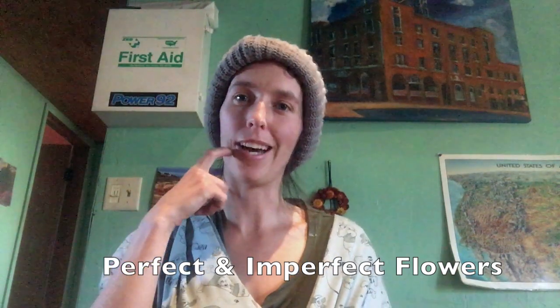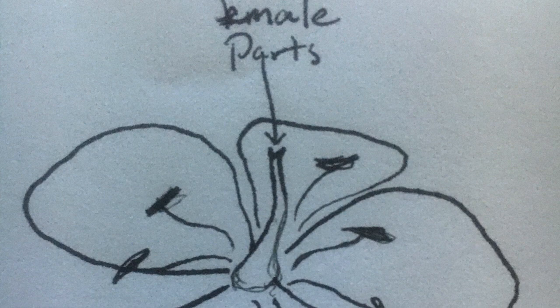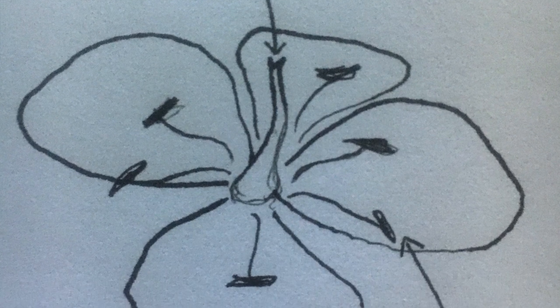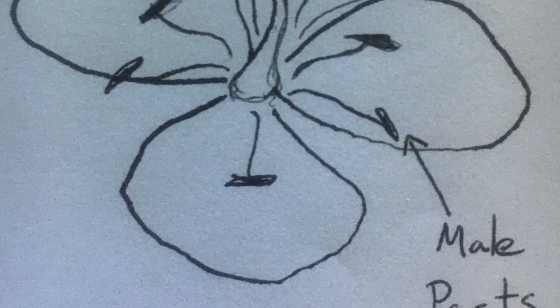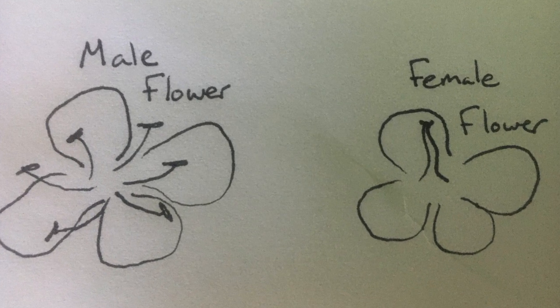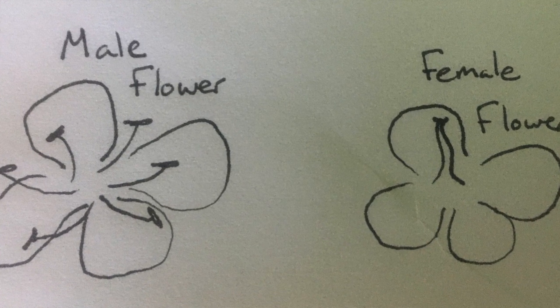And I think these are really not very good ways to describe flowers because in my mind flowers are just perfect regardless. But the meaning behind that is that if a flower is a perfect flower, then it has the male and the female parts on the same flower. If it's an imperfect flower, then it has male parts on one flower and female parts on another, which segues into the next two terms that are important to know, which are monoecious and dioecious.